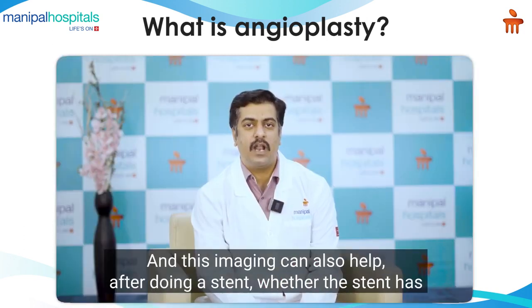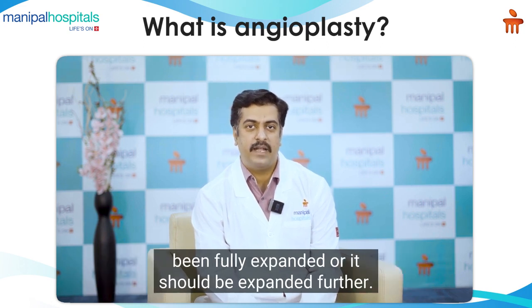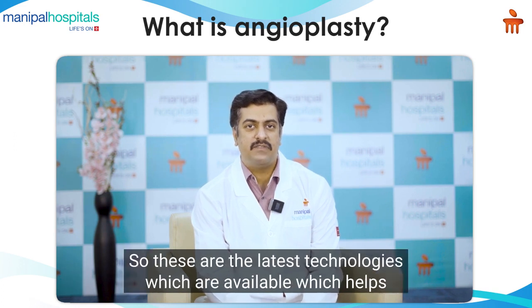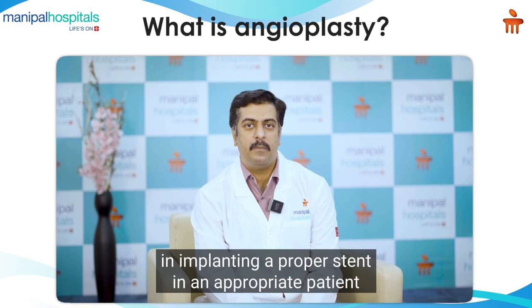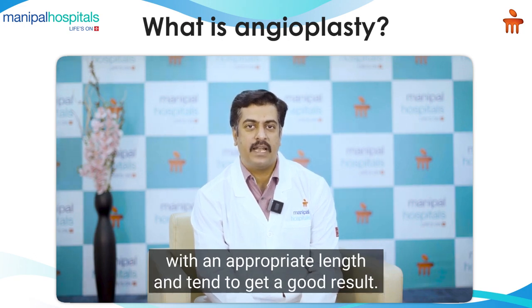And this imaging can also help after placing a stent, to see whether the stent has been fully expanded or it should be expanded further. So these are the latest technologies which are available, which help in implanting a proper stent in an appropriate patient with an appropriate length and then to get a good result.